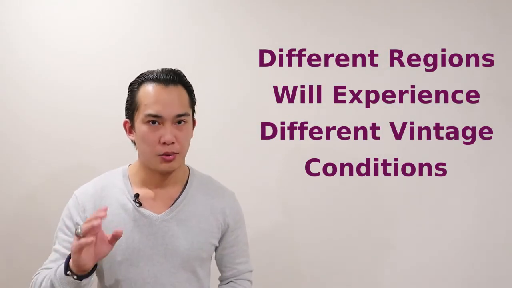And other things can go wrong as well. Here, recently, we've got the bushfires, and it doesn't matter how perfect the weather is if your grapes taste like smoke. Another thing to keep in mind is that vintage conditions will vary between locations.